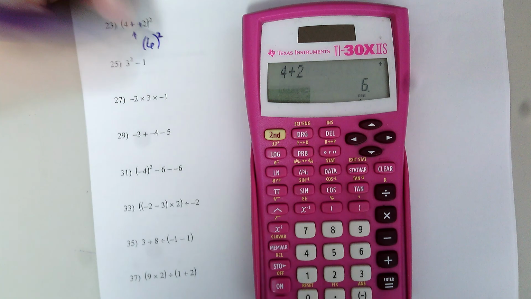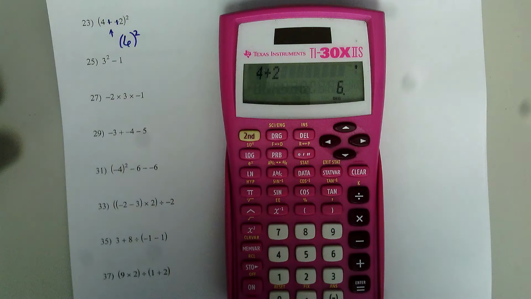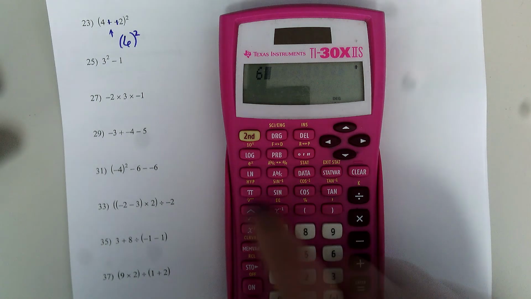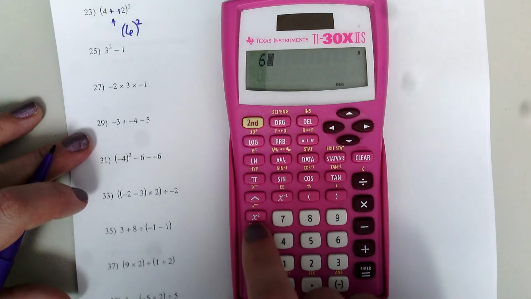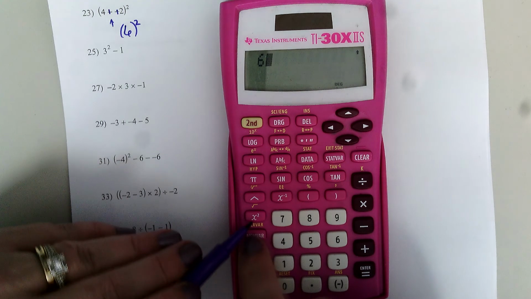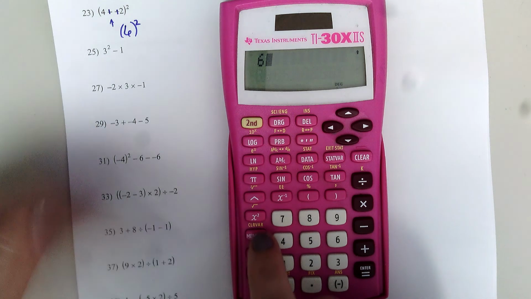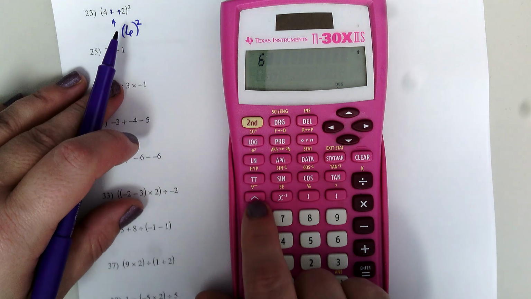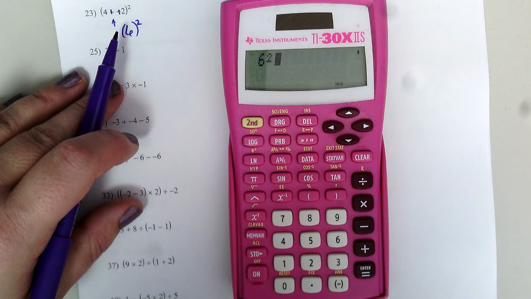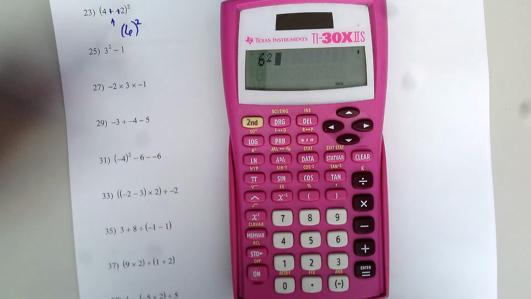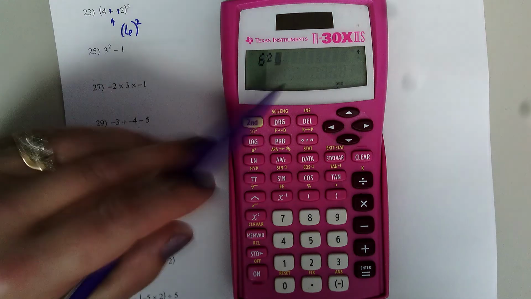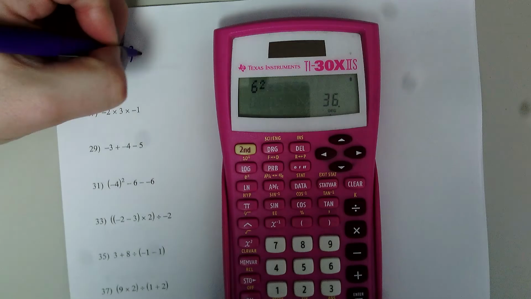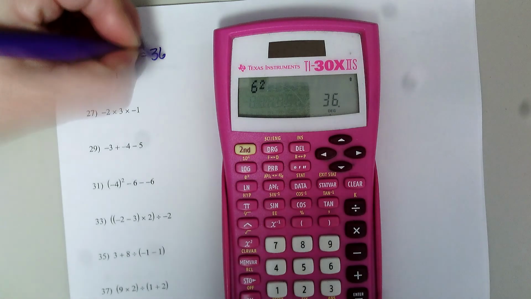And then it's squared. So now we just have to figure out what 6 squared is. Actually, instead of using the house top, if it's a squared, we can just use this one because that's any number to the 2nd power. So if it's anything past the 2nd power, you use the house top. But if it's just squared, we can just do this and put 6 squared. See how neat that is? Okay, so 6 squared is 36. So the answer to this question is 36.